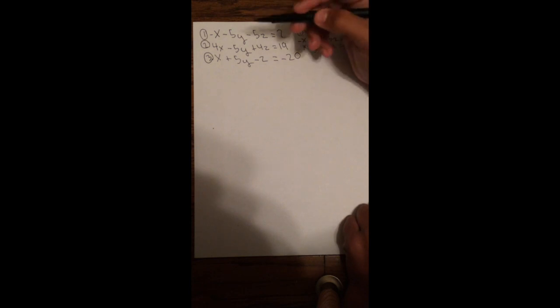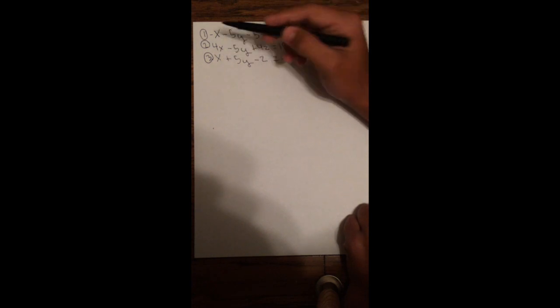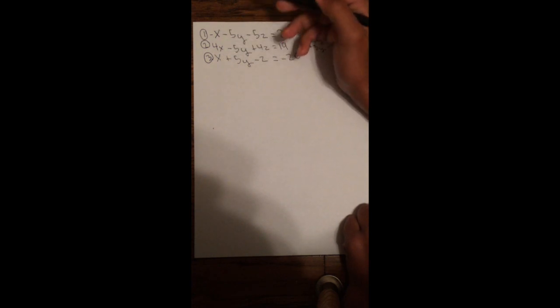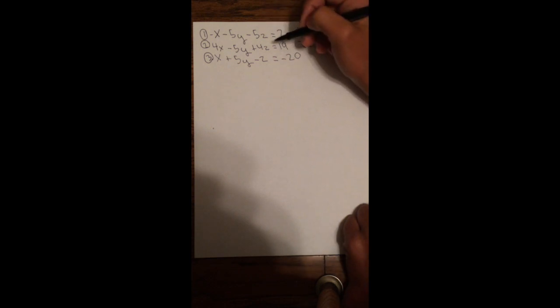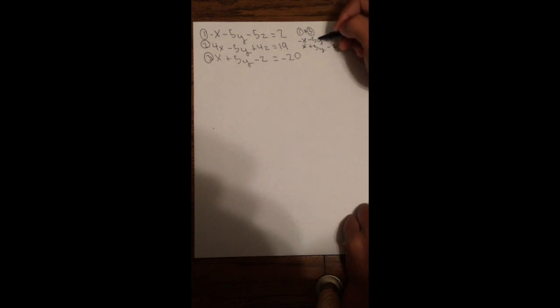Okay, so we have the equations written out, and we're going to add them just how you would normally add things. So we're going to add -x to x because they're on top of each other, and those will cancel out. And we're going to add -5y to 5y, and those will also cancel out. So this is a very unique problem, and Miss Long made it very easy for us in this certain situation. So now we add -5z to -z, so we have -6z is equal to -18 because we added 2 to -20.